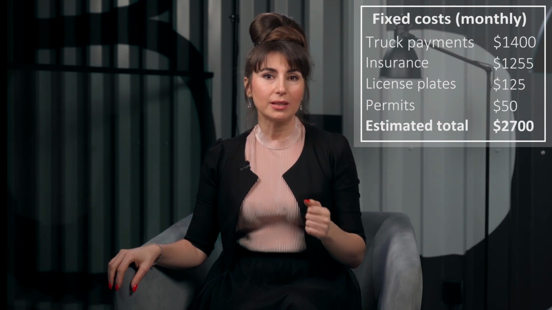As you can see from the list, most fixed expenses are straightforward and easy to calculate. Some costs are paid yearly as a single payment, rather than monthly. For example, license plates are usually paid once a year. We estimate a yearly cost of $1,500, which equals $125 per month. This method helps estimate the all-in cost per mile more easily.